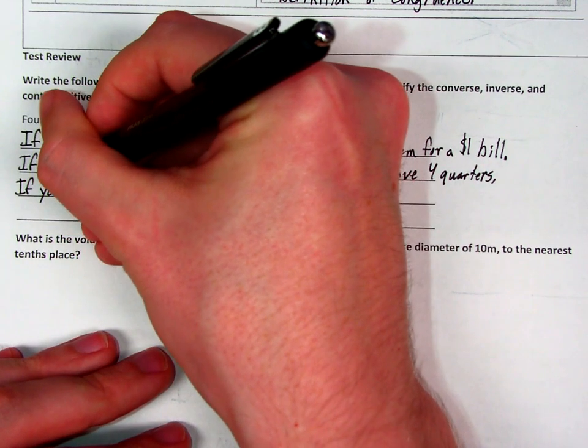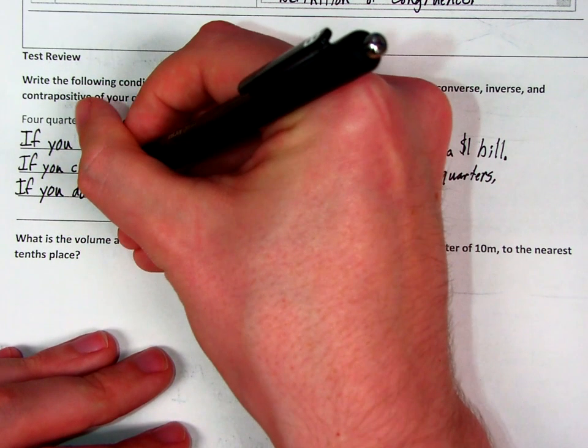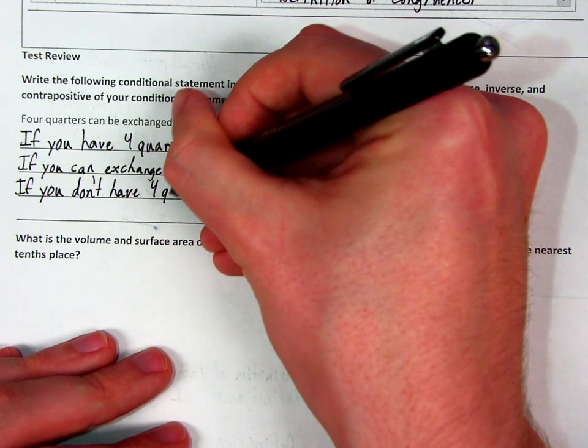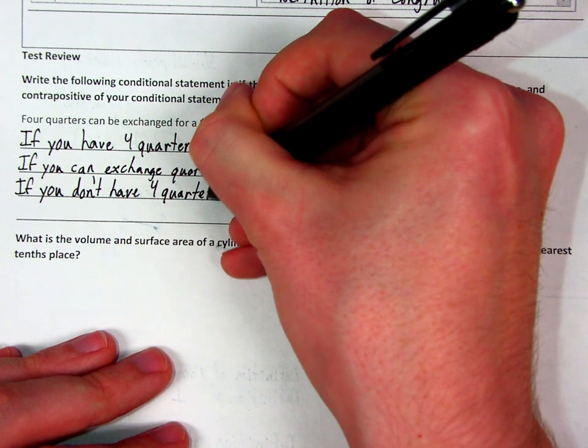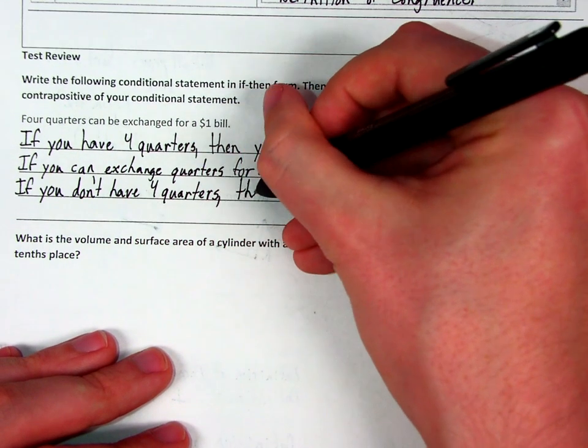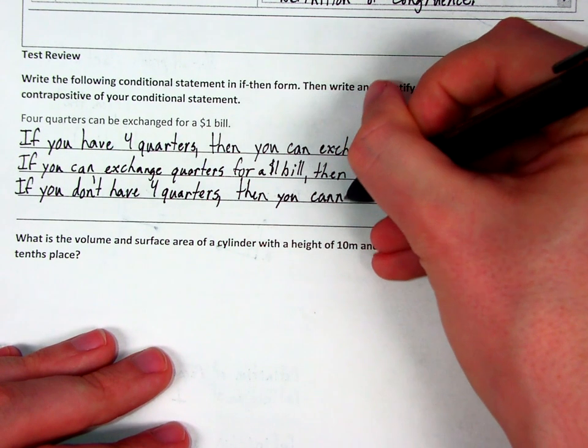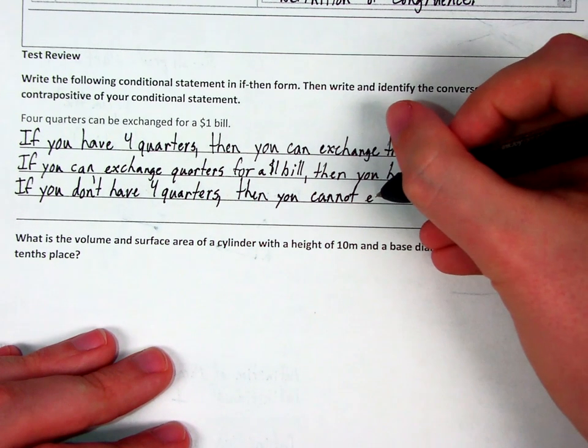Our inverse is taking our original statement, our conditional statement, and sticking the word not. If you don't have 4 quarters, then you cannot exchange them for a $1 bill.